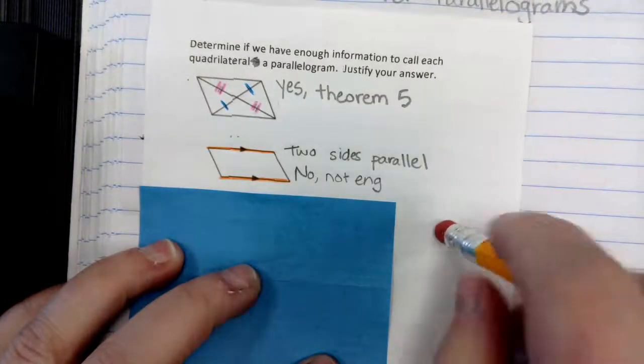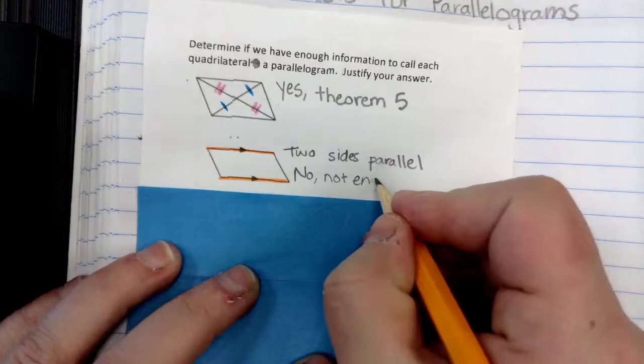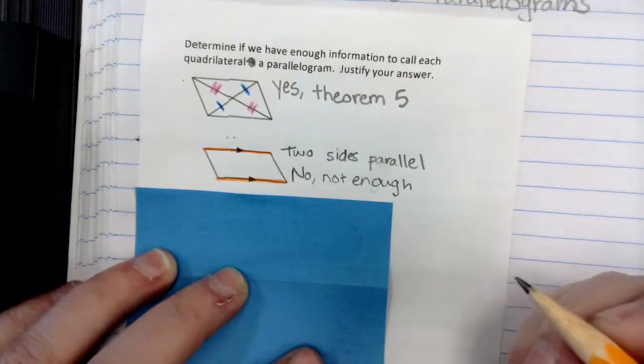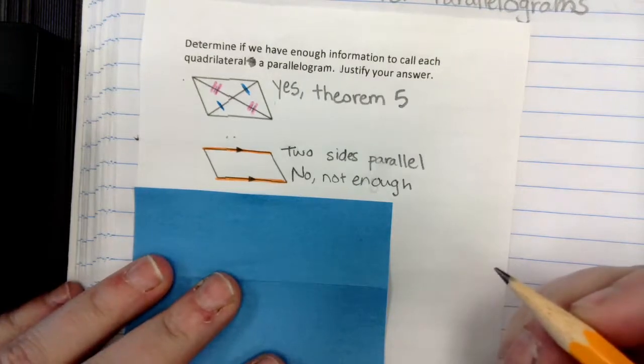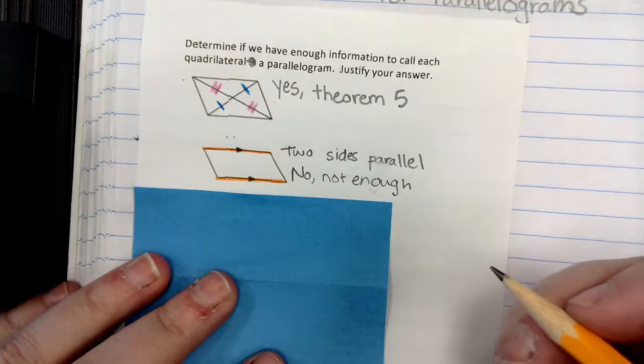That's not how you spell enough, though. When I was typing this, I spelled enough with an F. I literally spelled it E-N-U-F. I've never done that in my life. So weird.